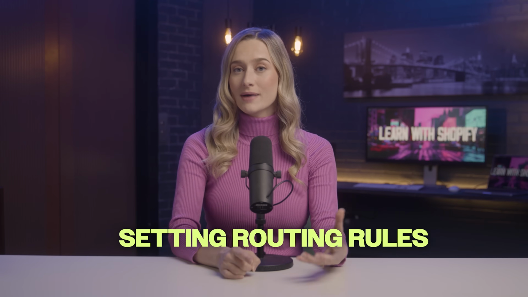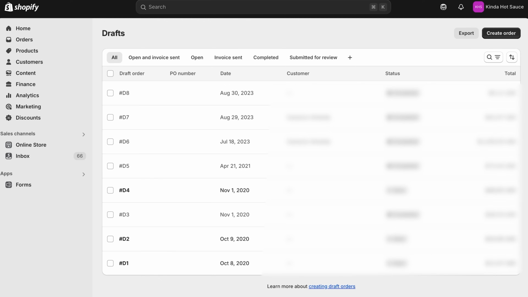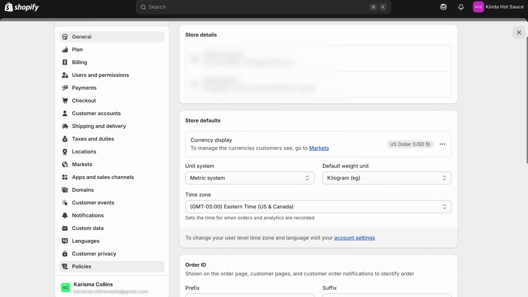In the scenario that a customer wants to return your product, it is important to have return policies and rules in place. Here is how you can set these rules up so that they are automatically applied to any returned orders. This means customers can only return items that are eligible under your rules. Your business, your rules. Go to Settings in your Shopify admin and click on Policies.